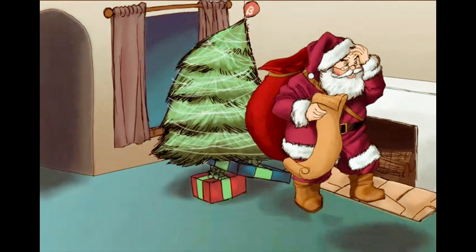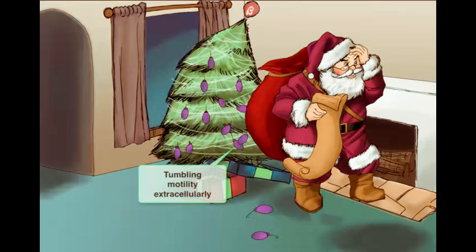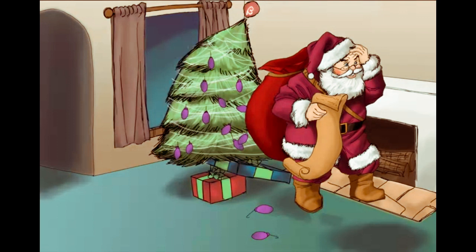Listeria is motile, and it's facultative intracellular. When it's outside the cell, it uses flagella for motility, and under light microscopy it looks like it's tumbling, so it's described as having tumbling motility. So we'll draw some ornaments tumbling down the Christmas tree. Notice that they're all purple and elongated, or almost rod-shaped. This should remind you that Listeria is a bacillus, and the purple should remind you that it's gram-positive. So that's motility outside the cell.